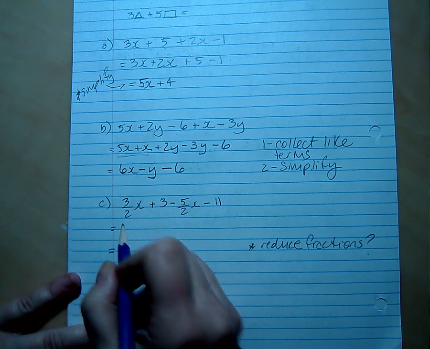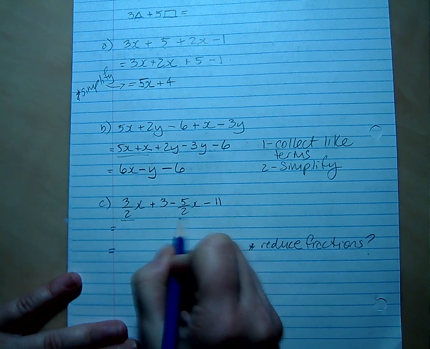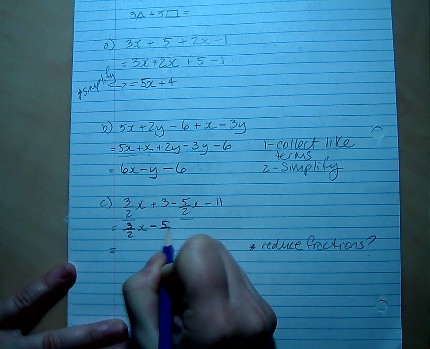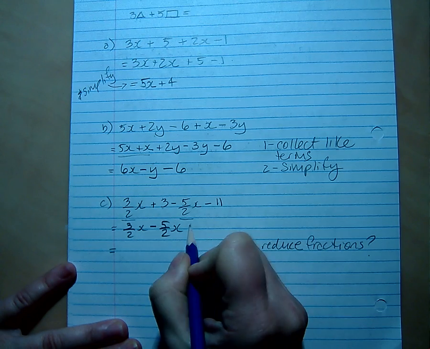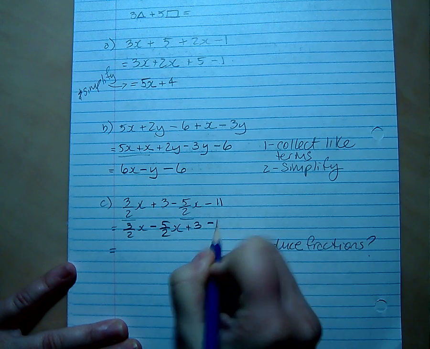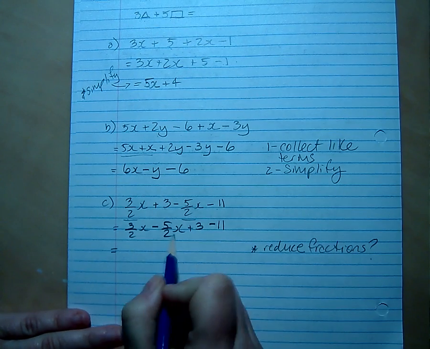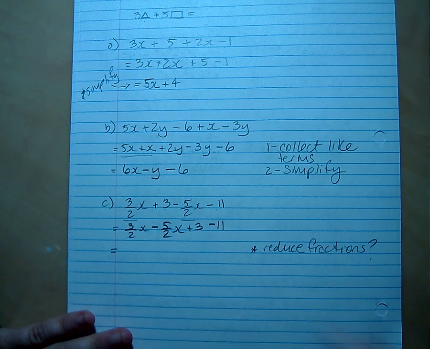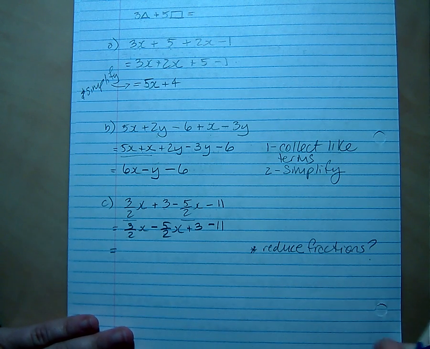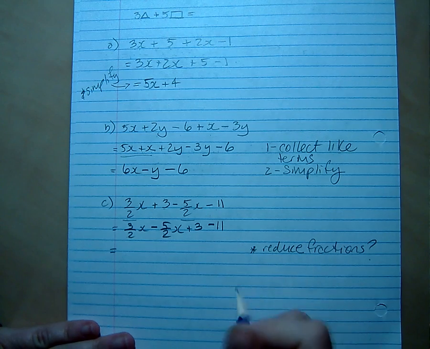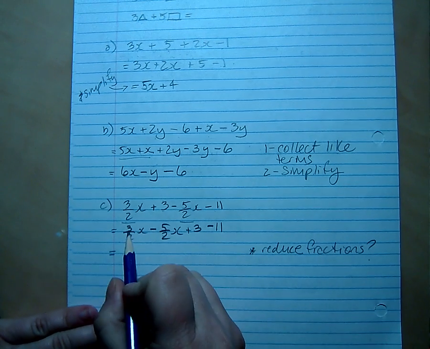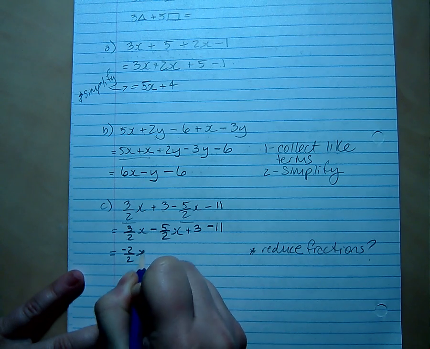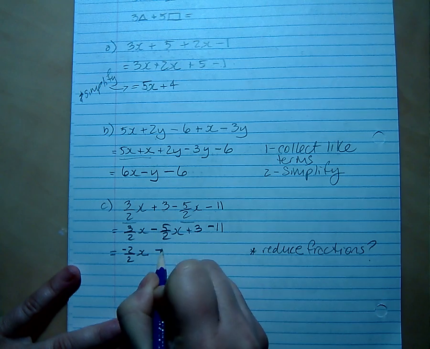So let's first collect our terms. So we've got our x's here and here. So we've got 3 over 2x minus 5 over 2x, and then we have plus 3 minus 11. So now we're going to subtract these two fractions, and luckily they have a common denominator, so we don't have to find one. Because we all know that when you add or subtract fractions, you must have a common denominator. So what is 3 minus 5? That's negative 2 over 2x, and then 3 minus 11 is negative 8.